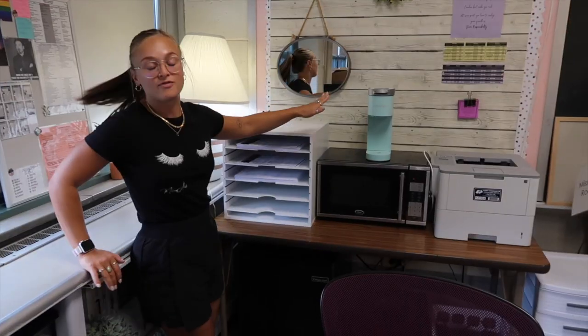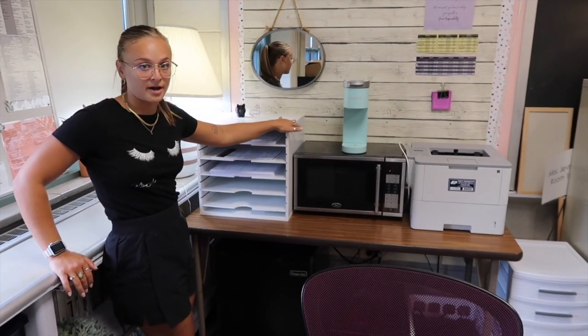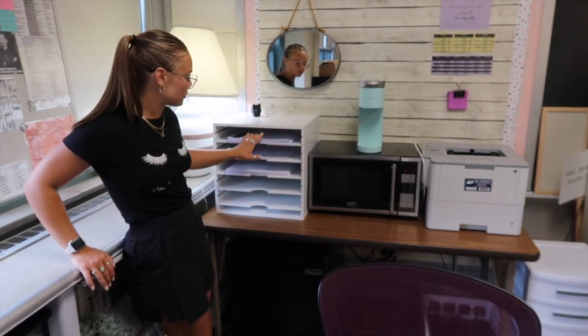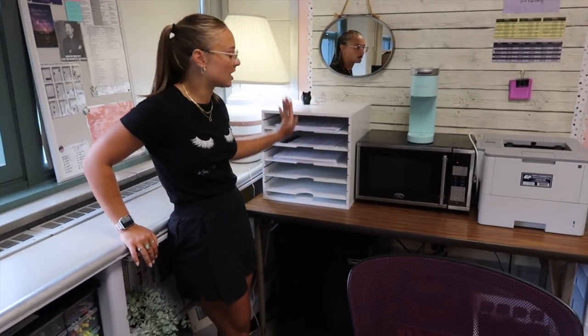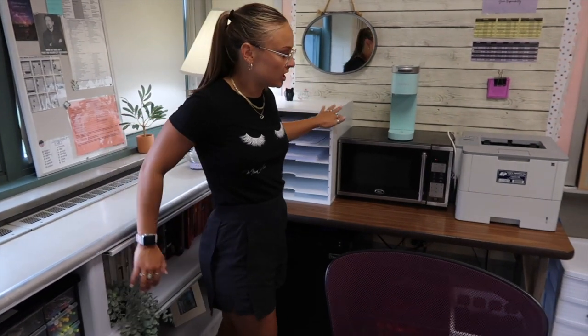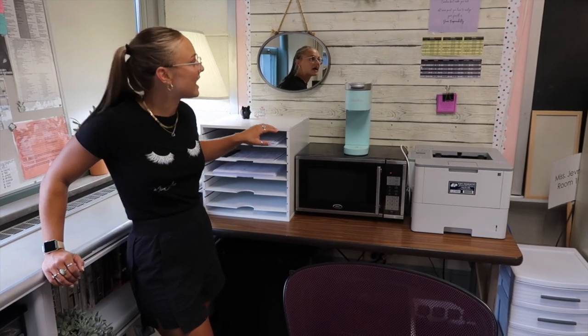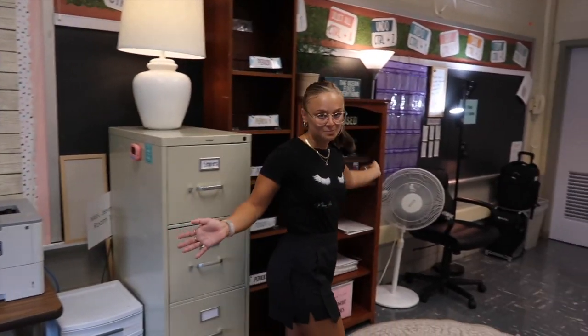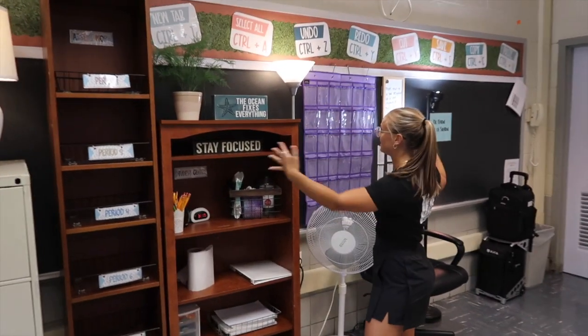I love this. It was new to me last year, I got it at Michael's, and I highly recommend it because I don't give a lot of handouts, but when I do, it's really nice to be able to organize them right here. So this was a really good, not even investment. What was this, like 20 bucks, 30 bucks, something like that. So love that. Storage, and then the last part of my room is this area here.